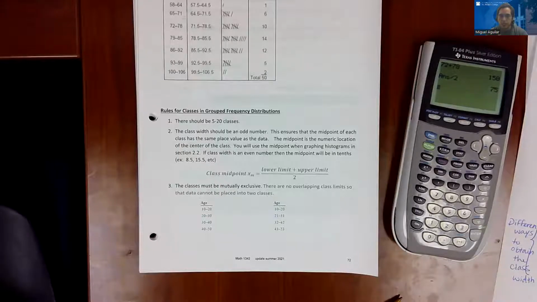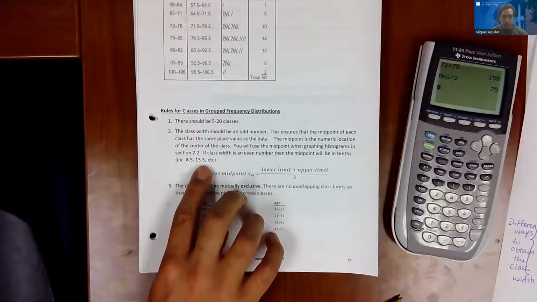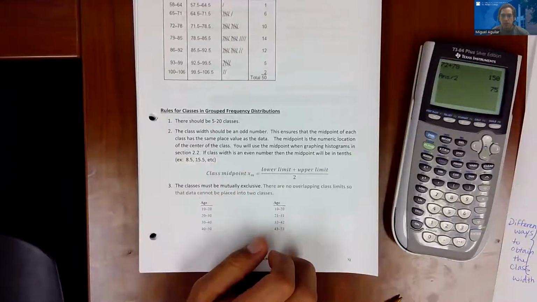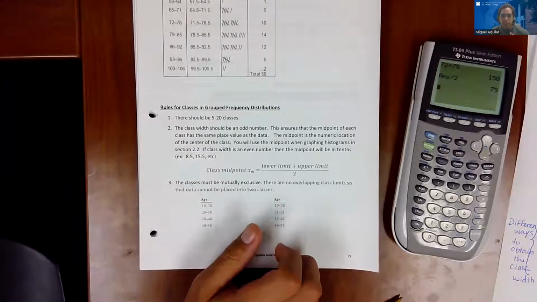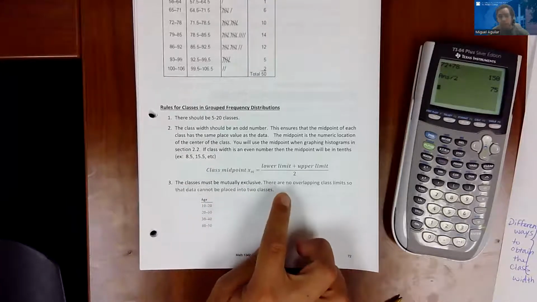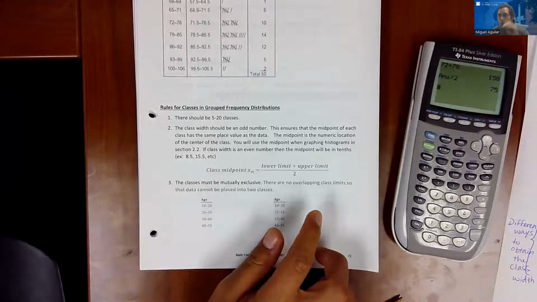If the class width is an even number, then the midpoint will be in tenths. That is, we'll end up with a decimal value, a single decimal point like 8.5 or 15.5. There will be one place value after the decimal. Another rule for our classes and grouped frequency distributions is that the classes must be mutually exclusive. That is, they don't overlap. So one data point can't be placed in multiple classes. It's either in one class or another, but it can't be in both.